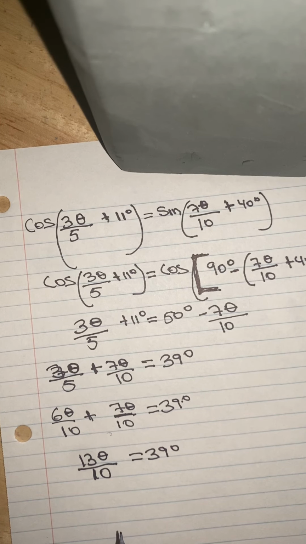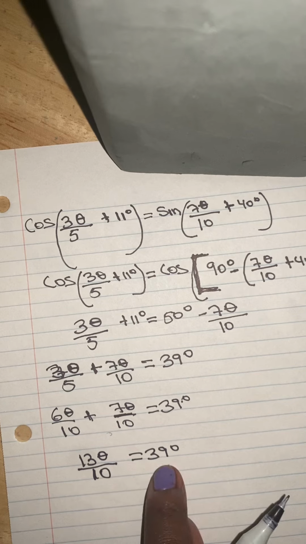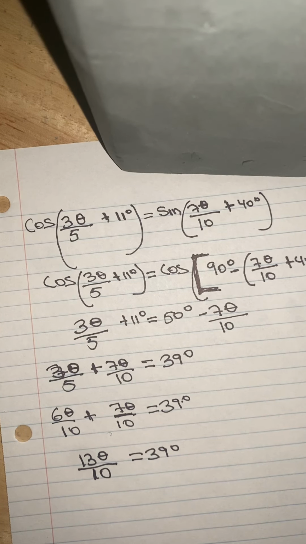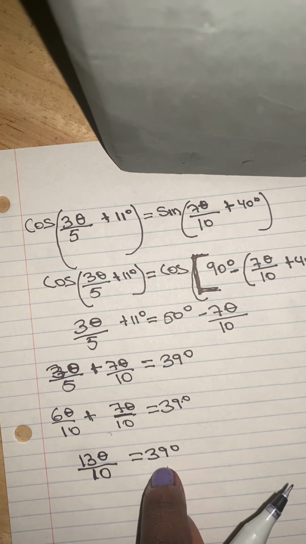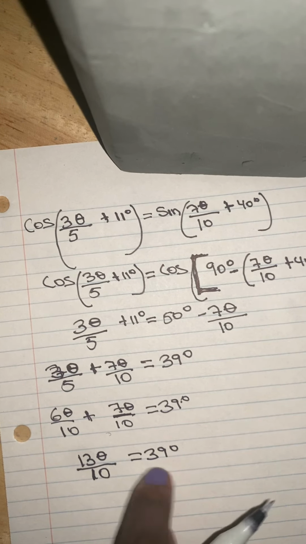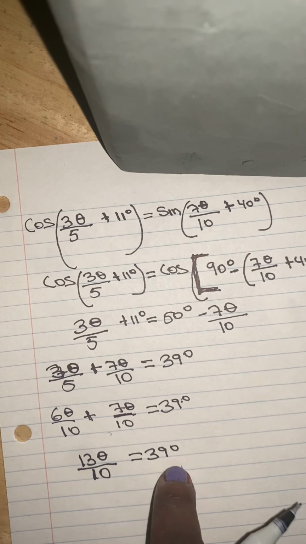All right. So the idea is to get theta on its own. So on both sides of the equation, we have to do something, which is divide the fraction 13 over 10 by the 39 degrees.